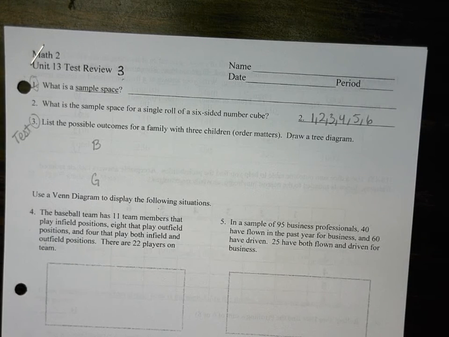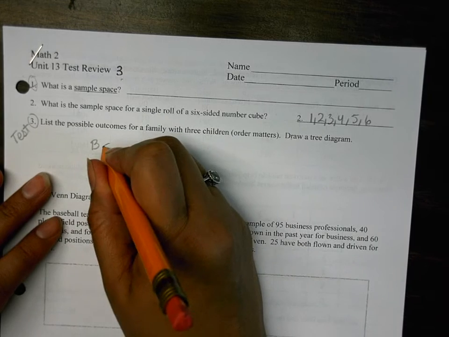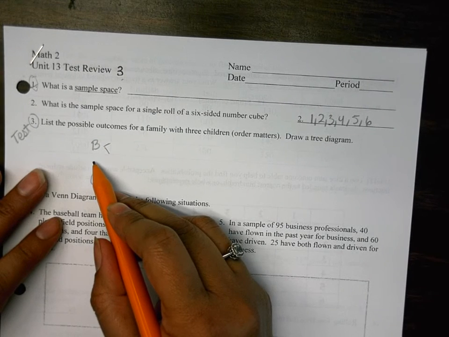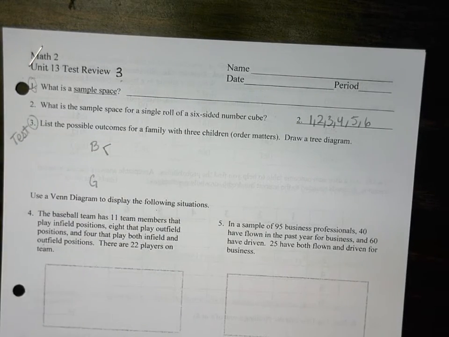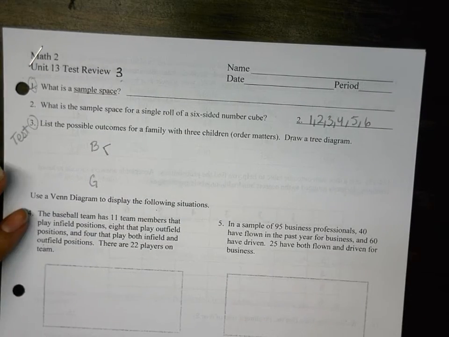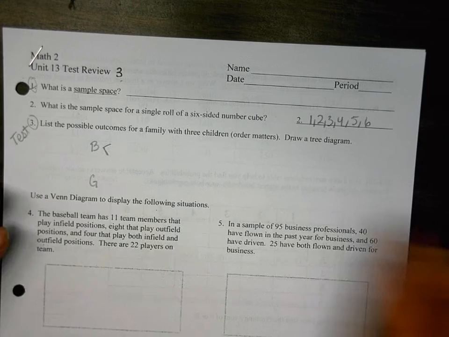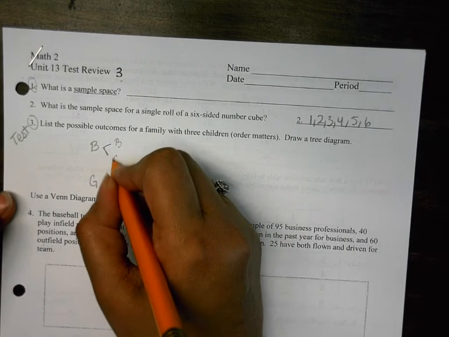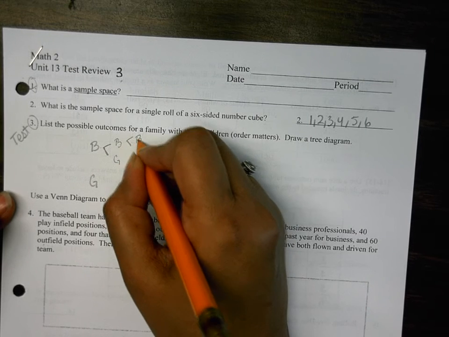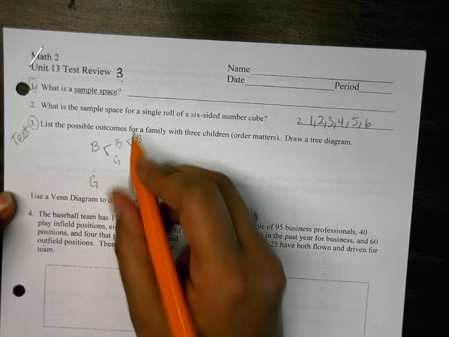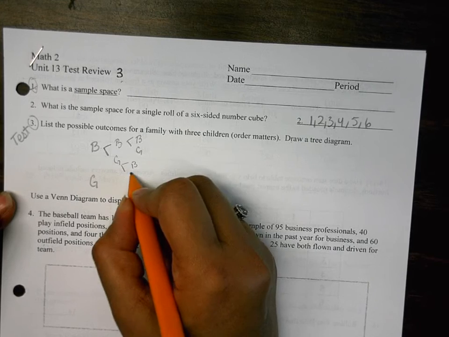This is exactly like the coin one. Thank you for pointing that out. He is correct. Heads or tails, and then it breaks up from there. Your first child is the boy. What's the sample space? We're going to do that right now. The second child could be a boy or a girl. And if you had a boy, boy, the third child could be a boy or a girl. And if you had a boy, girl, the third child could still be a boy or a girl.